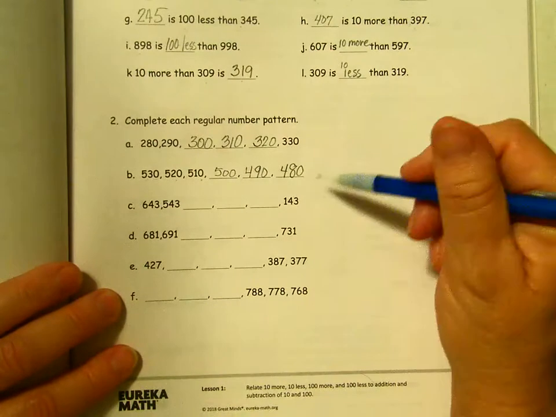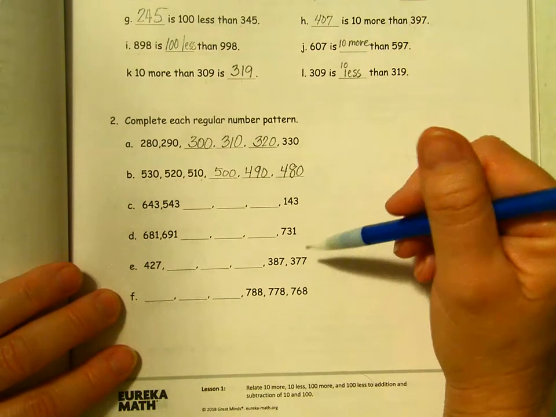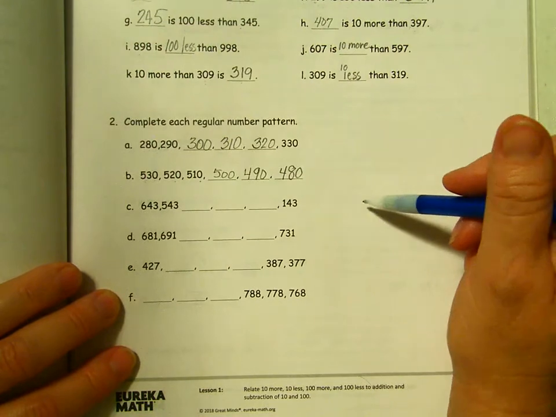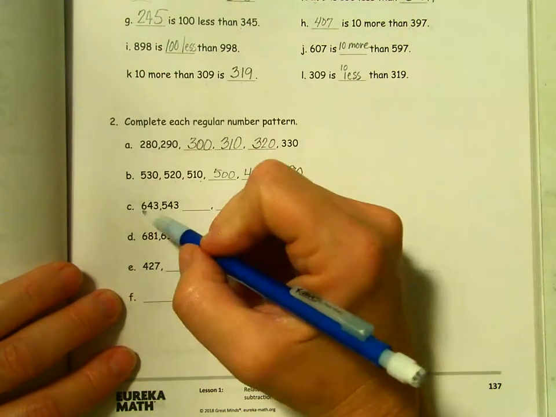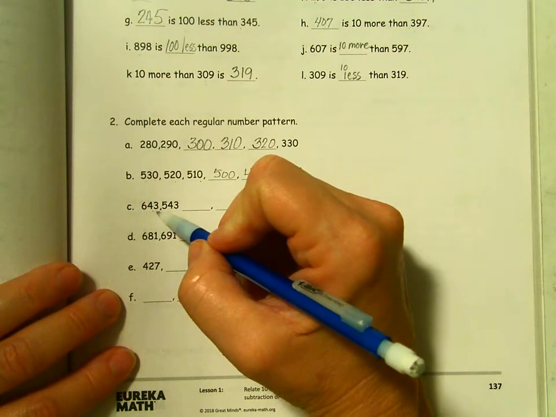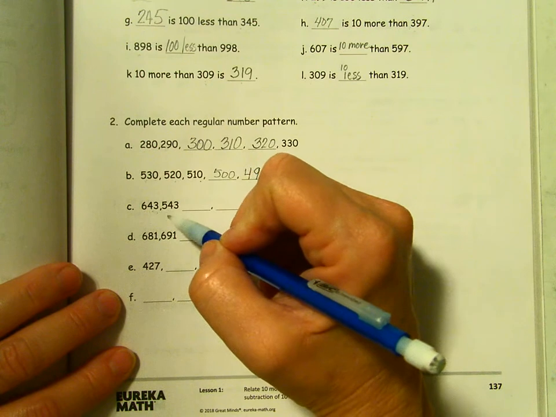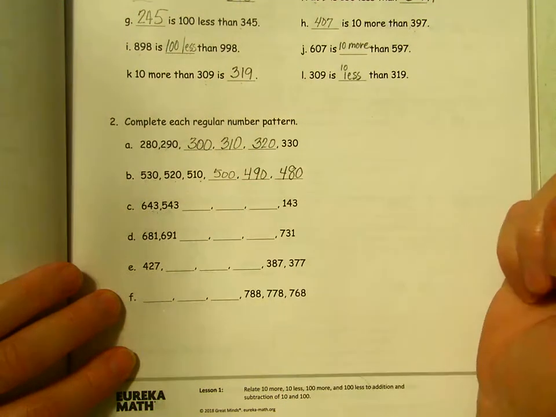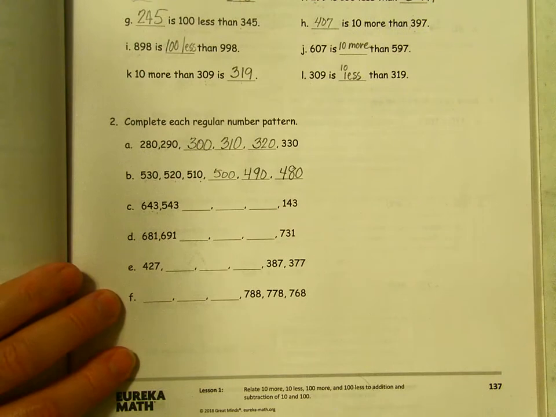If any of this along the way starts to get complicated, then with your whiteboard, do a chip model of that first number. And then figure out how am I changing it to get the second number. And then just keep doing that with your chip model or with your place value disks if it's easier.